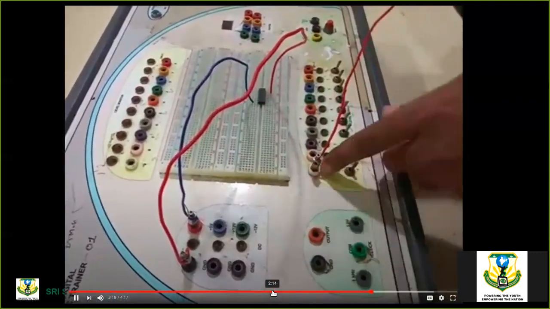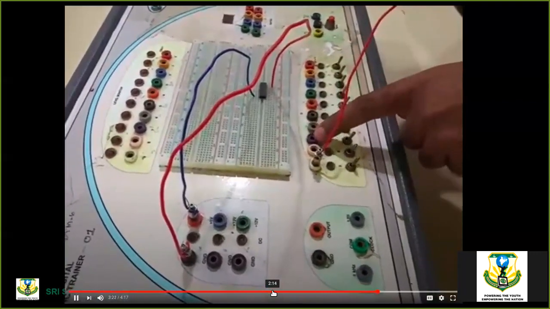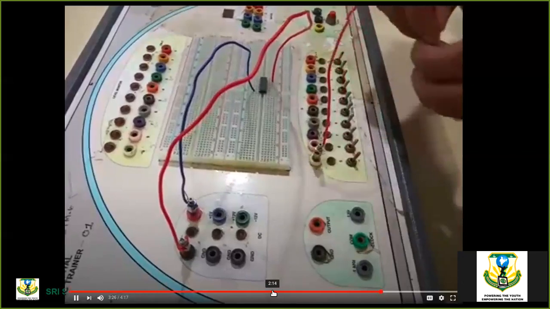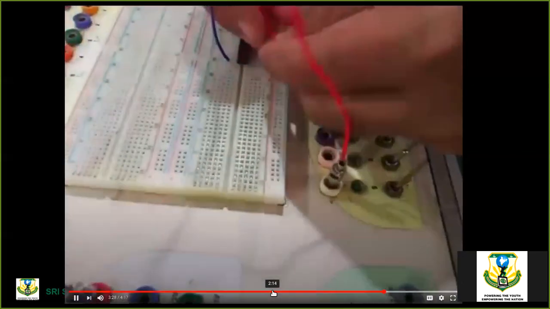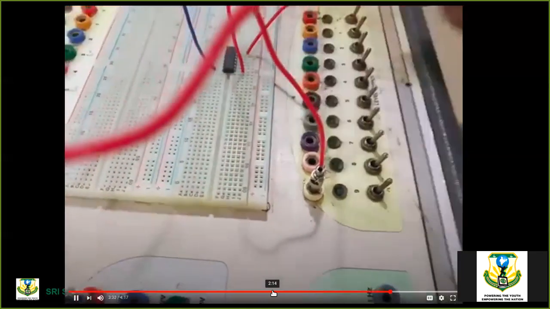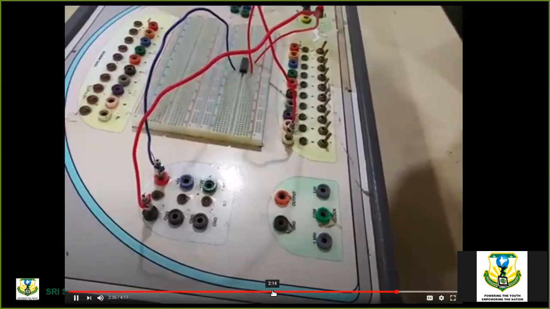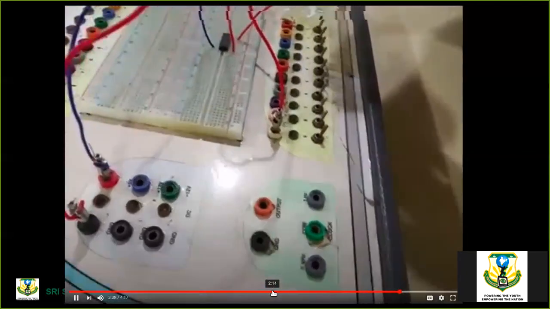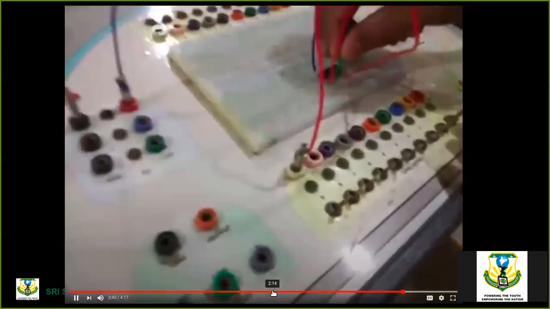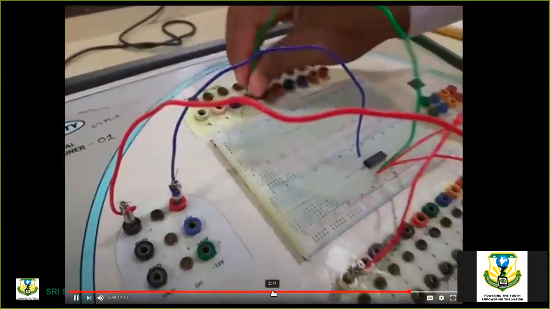For input, I'm using this line, which is allotted for input lines. Here I'm making a connection between this and pin number 1. Based on the IC representation, the second pin acts as an output, so I am connecting the second pin with the output lines.